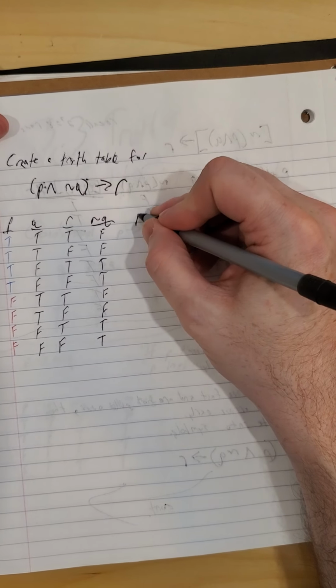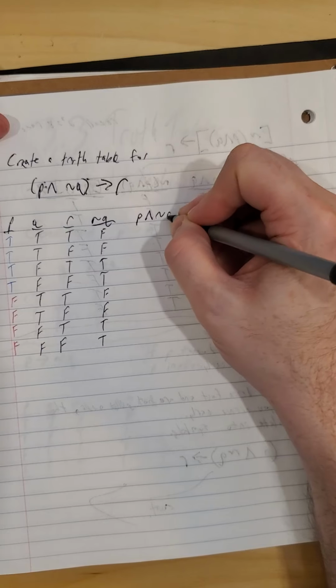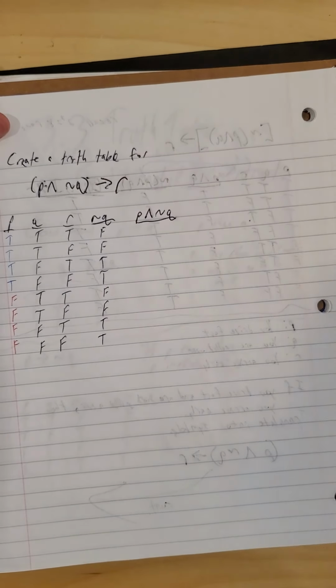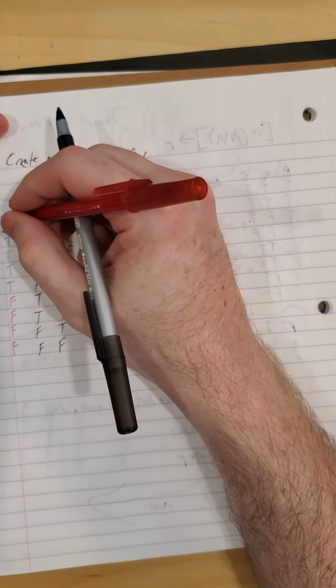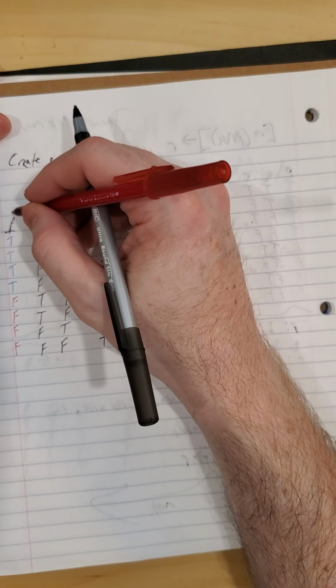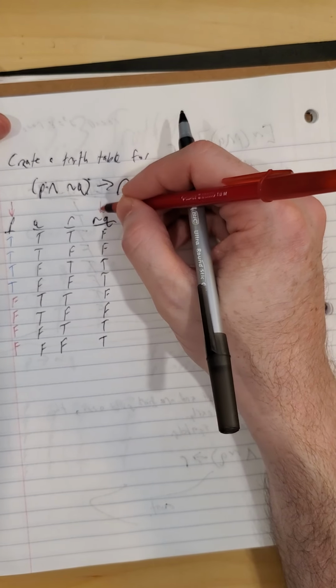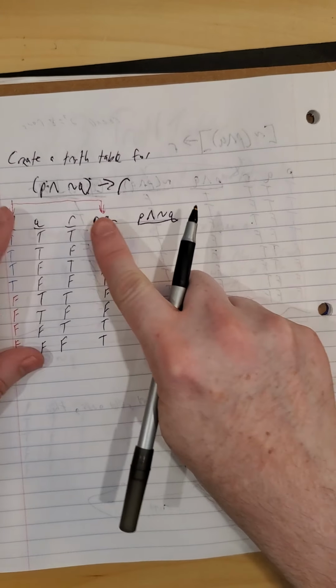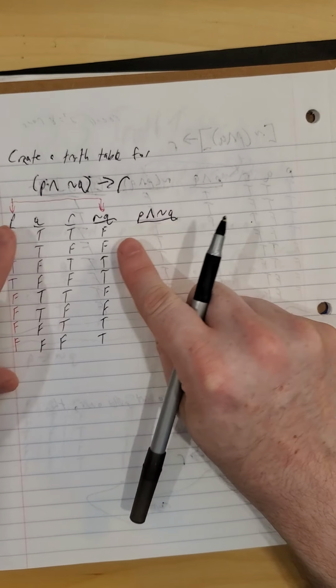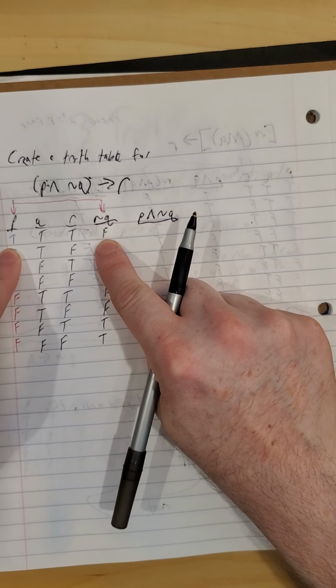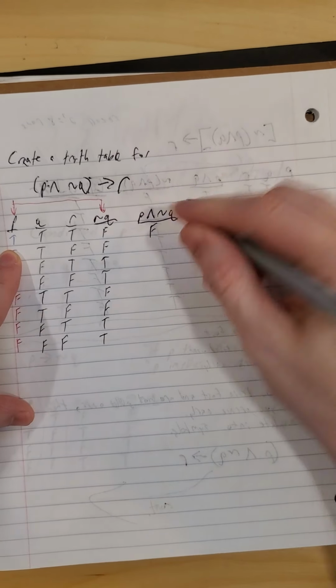Now I'm ready for a P and not Q column. Just to kind of highlight what we're working with, I'll just do these 2 red arrows. They're working together. So I'm connecting with an and, so I need both parts to be true, otherwise the end result is false.